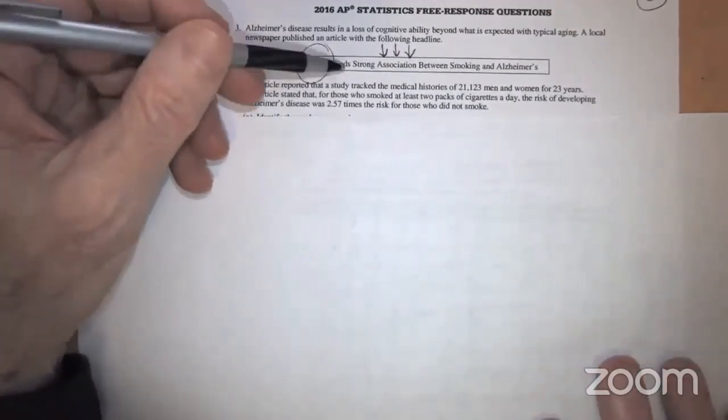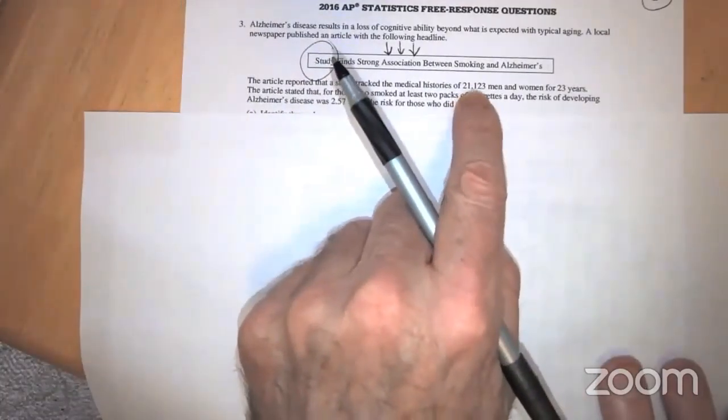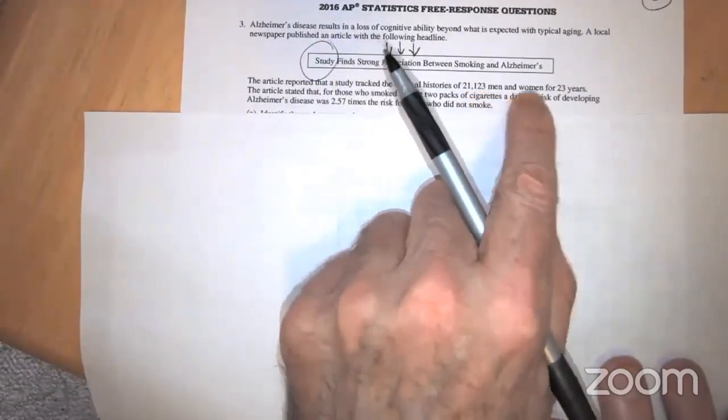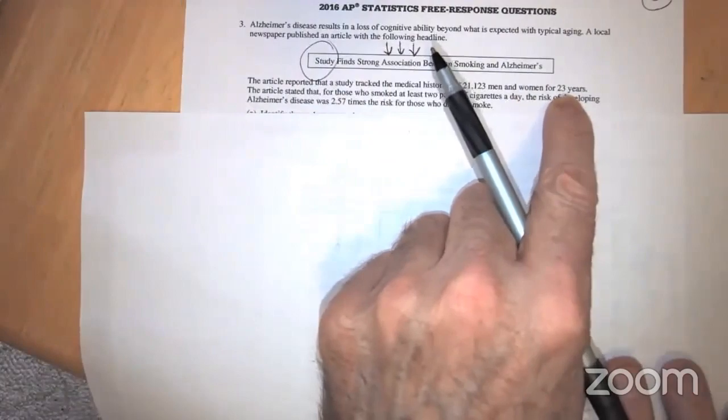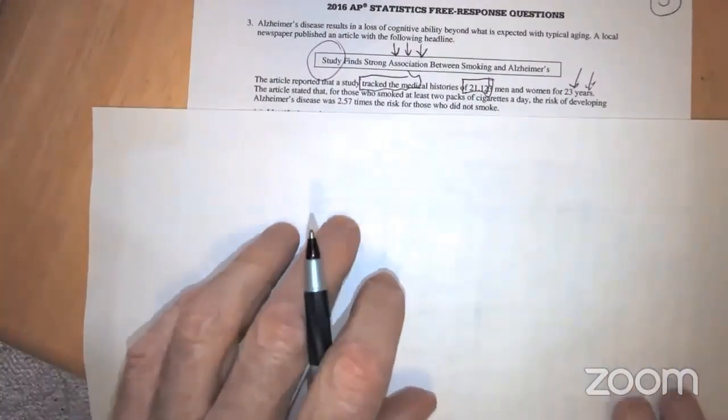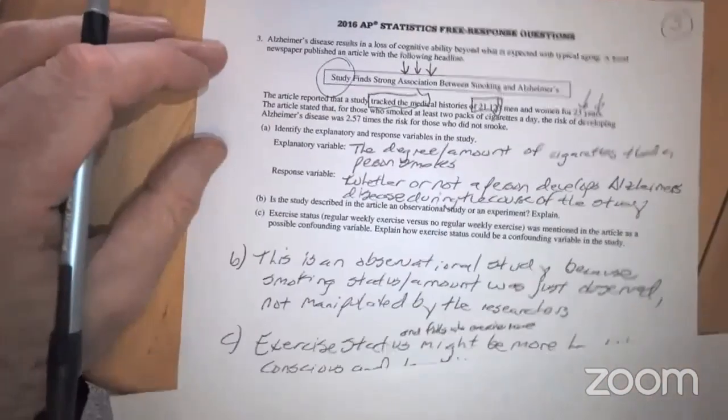An article reported that a study tracked the medical histories of 21,123 men and women for 23 years. Okay, that's a pretty long time, so that's good. That's a pretty good sample size, that's good. But tracked the history sort of feels like an observational study to me. It doesn't really feel like an experiment to me. But let's keep going. I'm just thinking about the problem as I'm reading it.